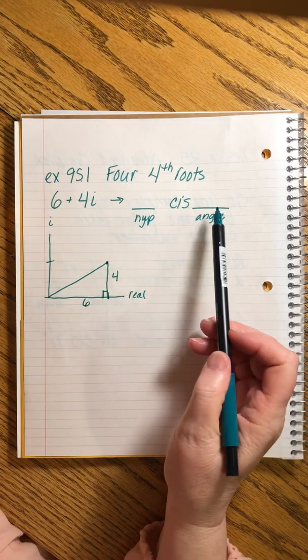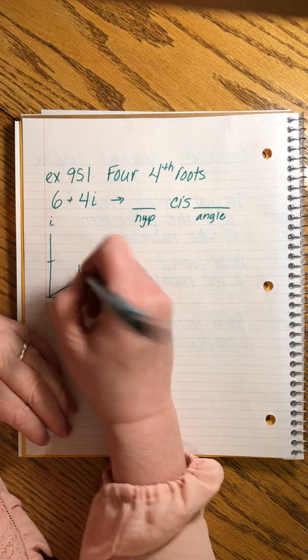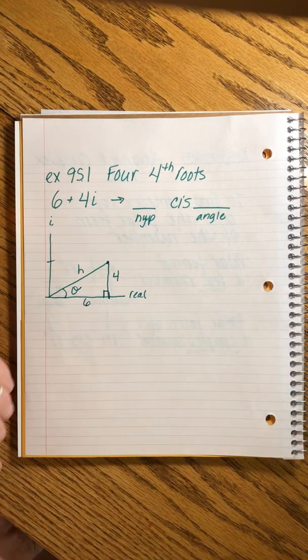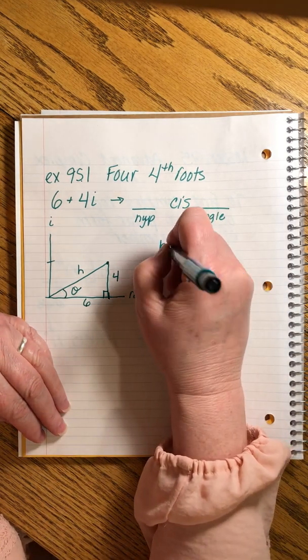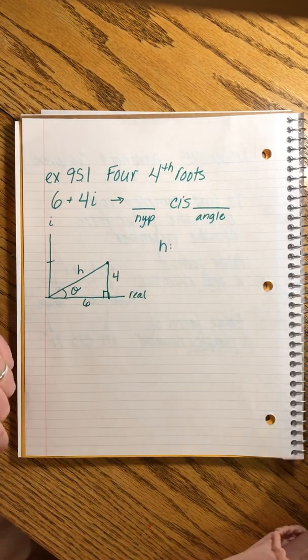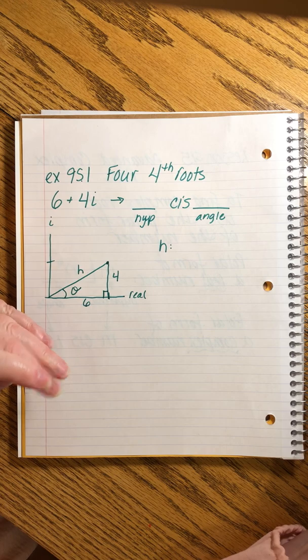Now we find the hypotenuse and the angle. So I'm gonna call this H and I'm gonna call this theta. Okay, let's do the hypotenuse first. To find the hypotenuse, the way most students prefer to do it is using Pythagorean theorem, right?